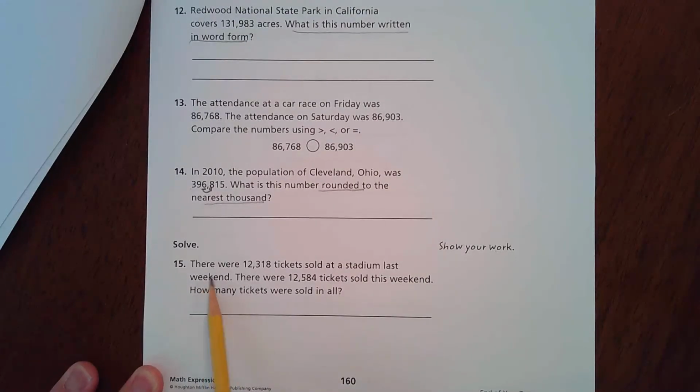Let's see, tickets. How many tickets were sold in all? Usually that means an add, maybe a multiply.